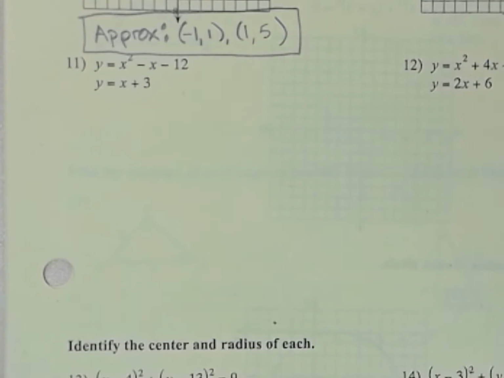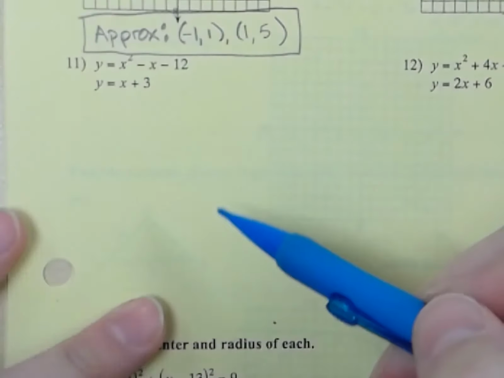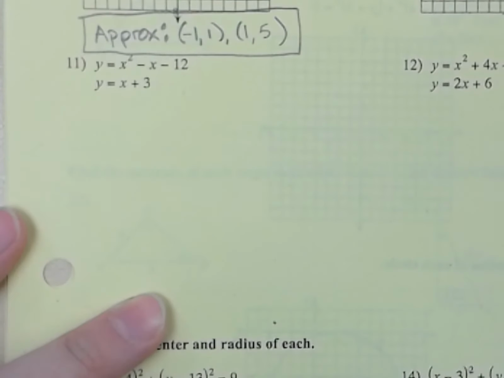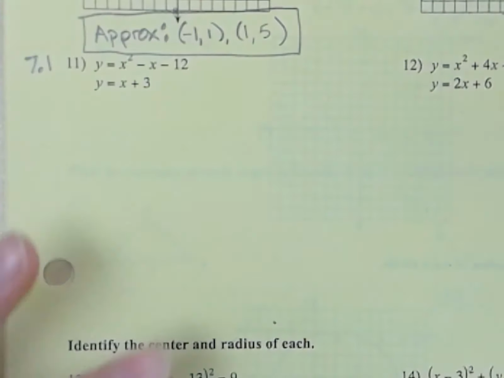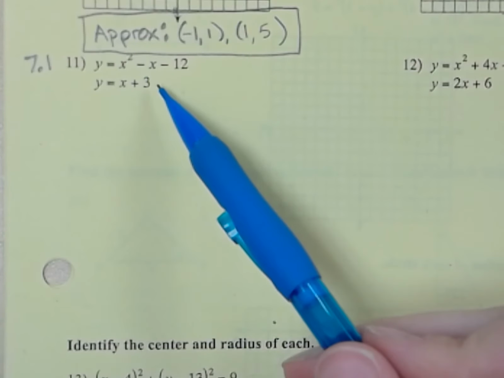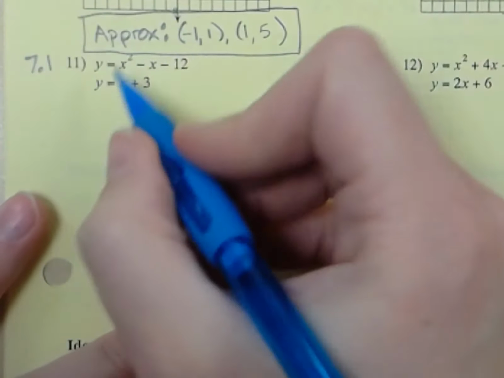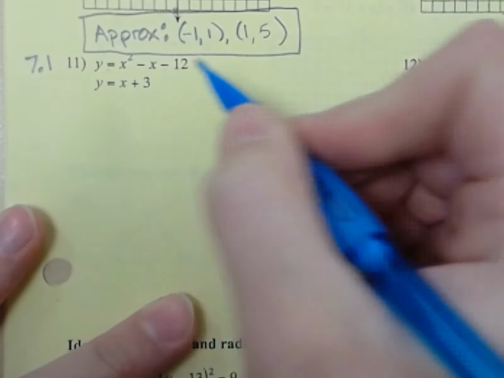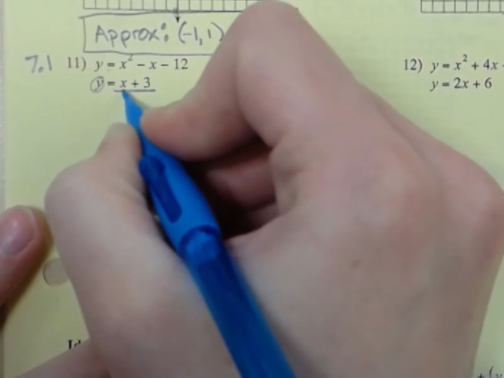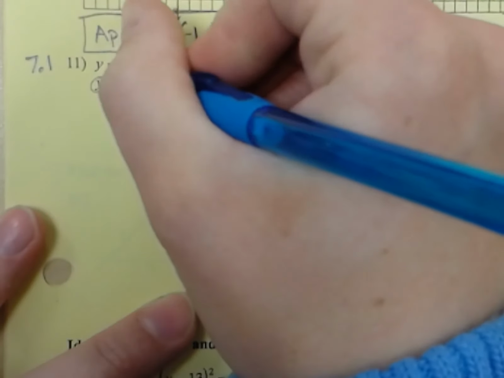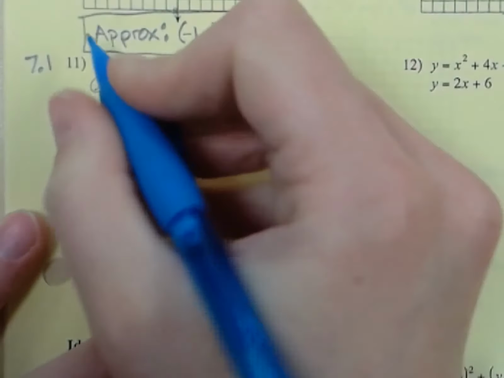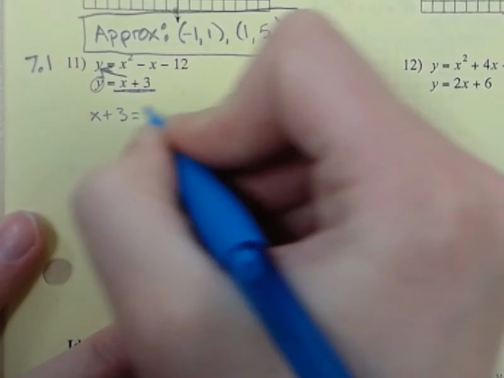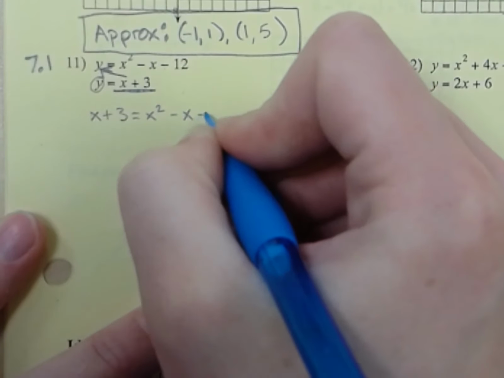Okay, for this question, we're going to solve this system with substitution. And this would be section 7.1 in your notes. The whole point of substitution is that you're taking one variable and substituting it in for the other. So you see here how it's y equals this and y equals that. Well, this y equals this stuff, and so I'm just going to substitute it in for the y that I see over there. So x plus 3 equals x squared minus x minus 12.